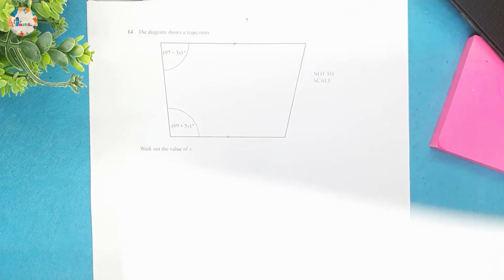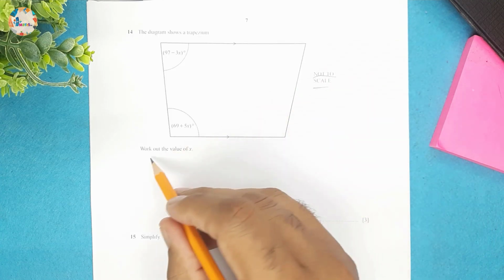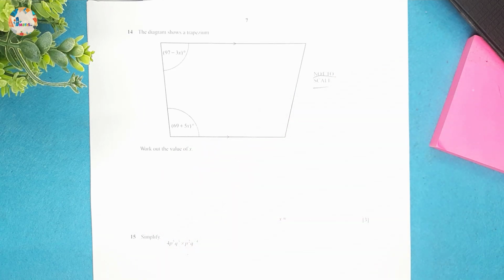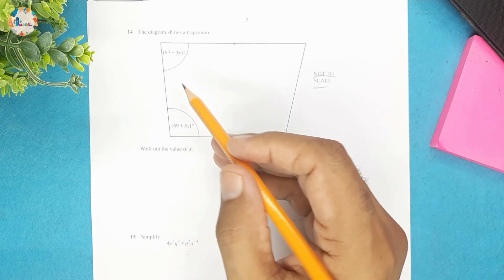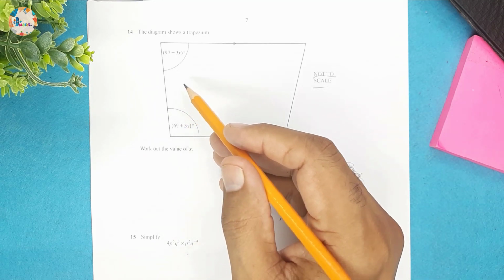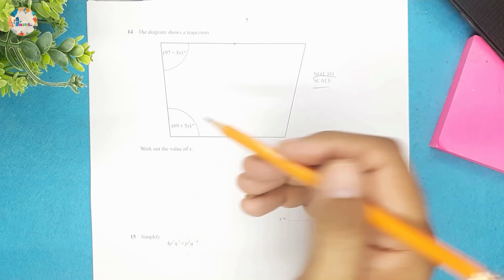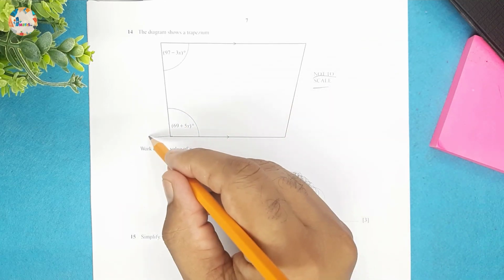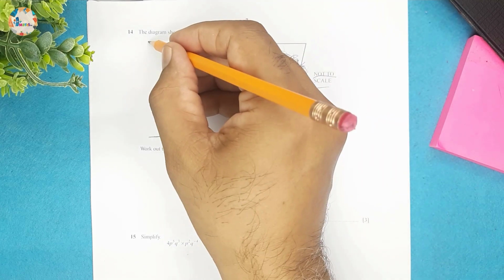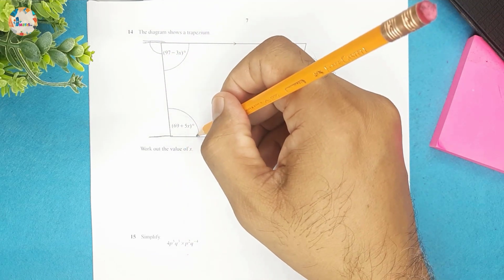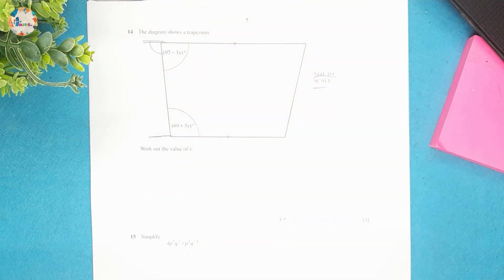This is also done. Now question number 14, the diagram shows a trapezium. Trapezium is this shape, which is not to scale. Work out the value of x. For a trapezium we know that this plus this should add up to 180 degrees, because this is parallel. If you want to understand, this line is parallel to this line, so these two angles will be adding up to 180 degrees.